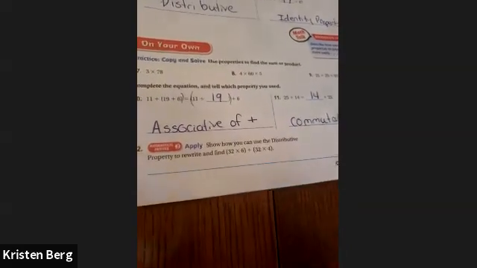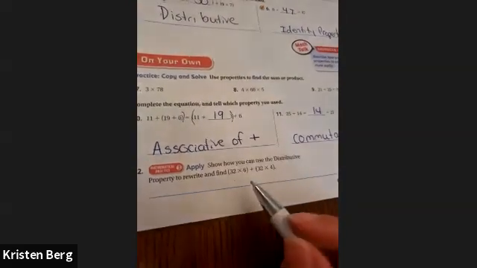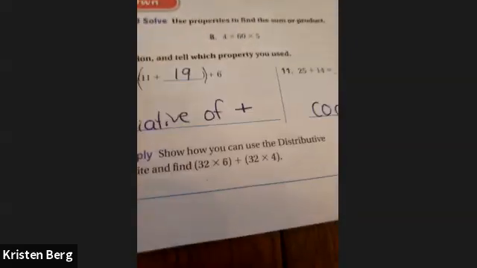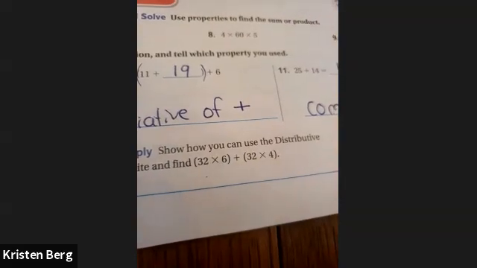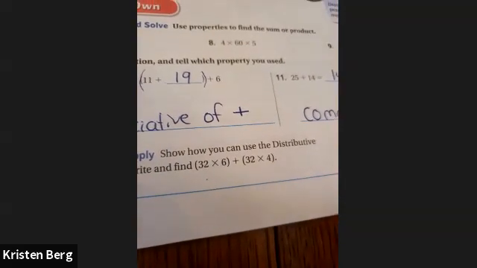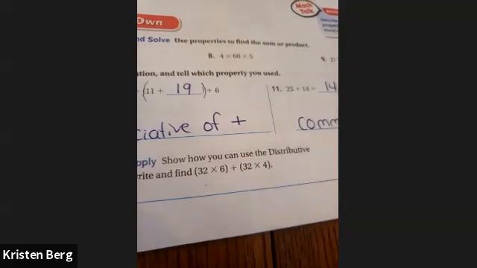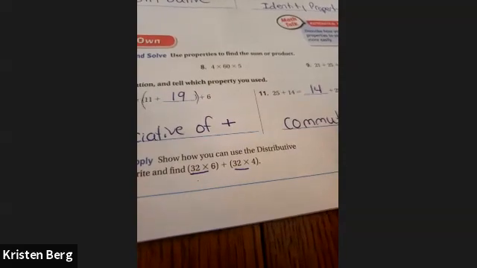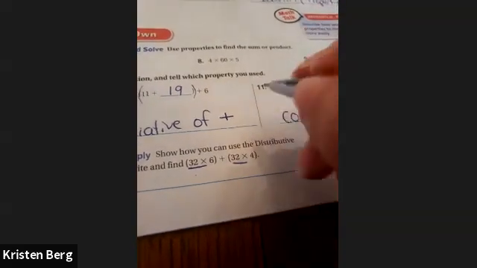Now, show how you can use the distributive property to rewrite this. All right, so what they want you to do is put this in its original format like this. So how can I rewrite this? If you look, what is being distributed to both of these numbers? What are both the same here? You should have seen the same thing that can be pulled out of both is the 32 times.